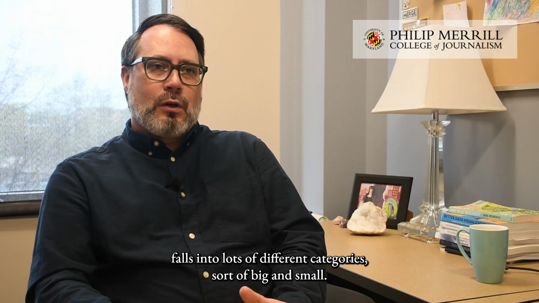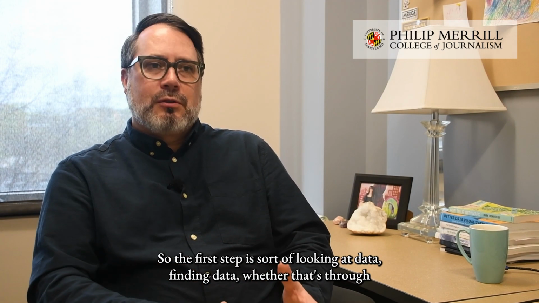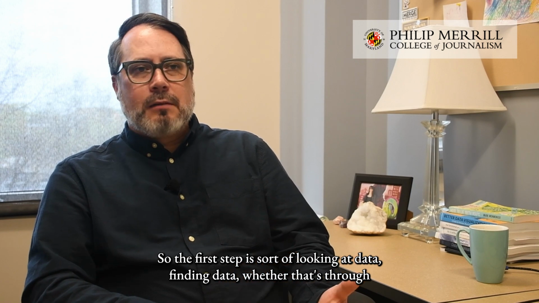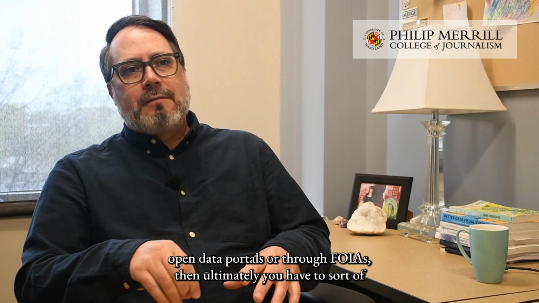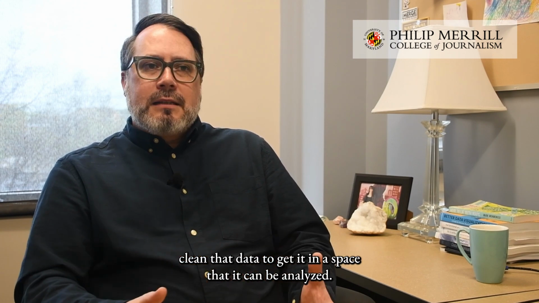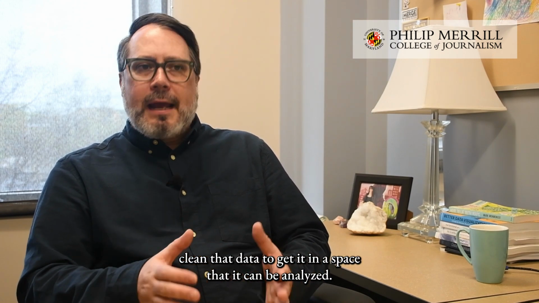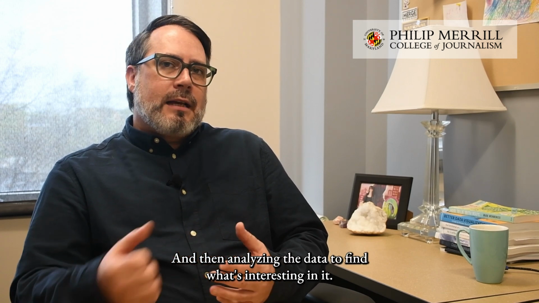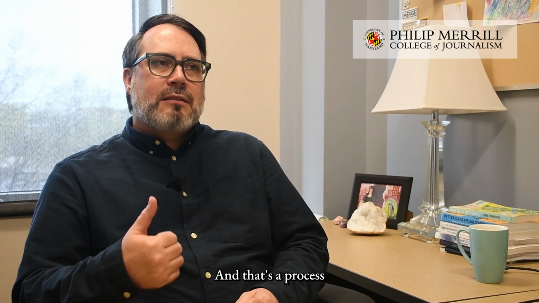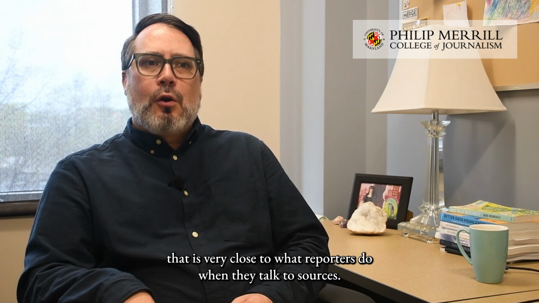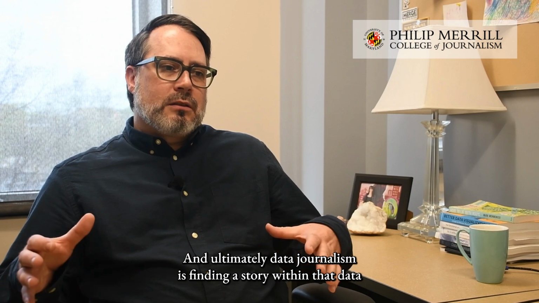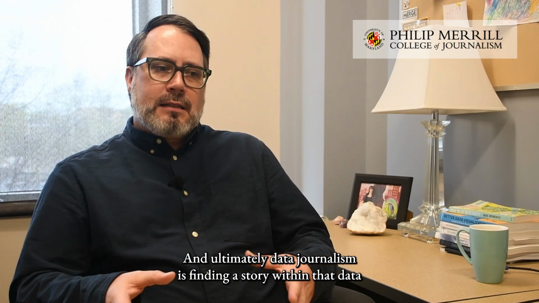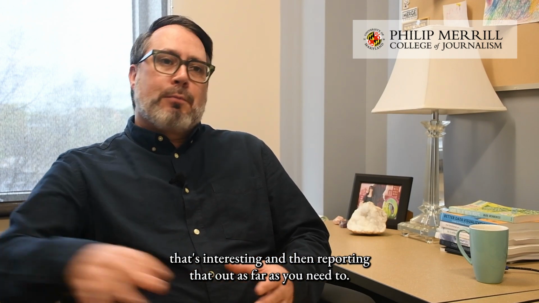So I think data journalism falls into lots of different categories, big and small. The first step is looking at data, finding data, whether that's through open data portals or through FOIAs. Then ultimately you have to clean that data to get it in a space that it can be analyzed, and then analyzing the data to find what's interesting in it. And that's a process that is very close to what reporters do when they talk to sources.